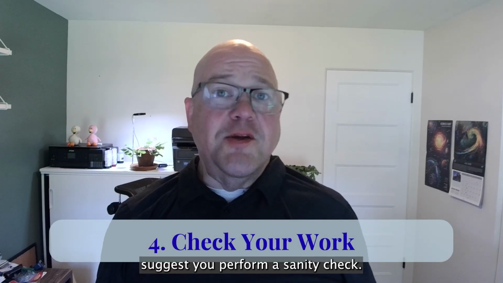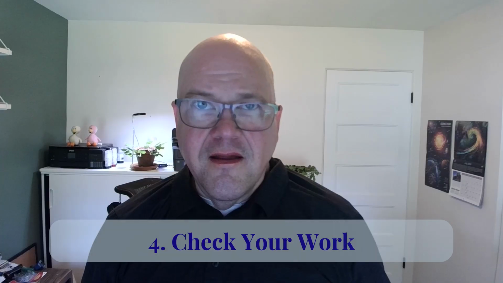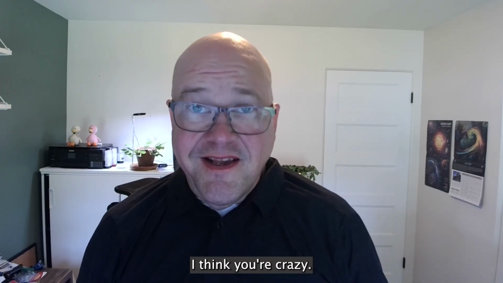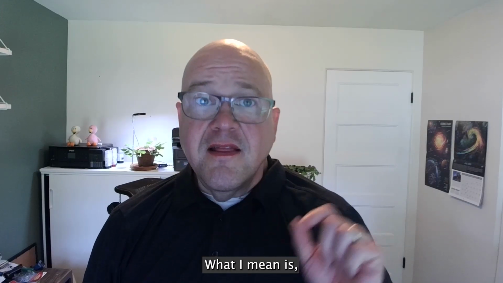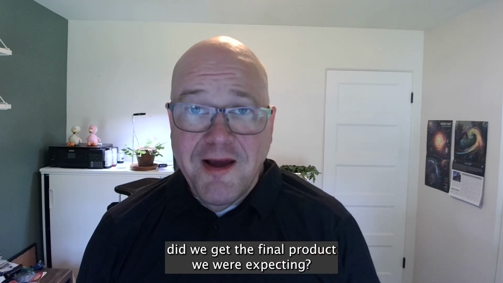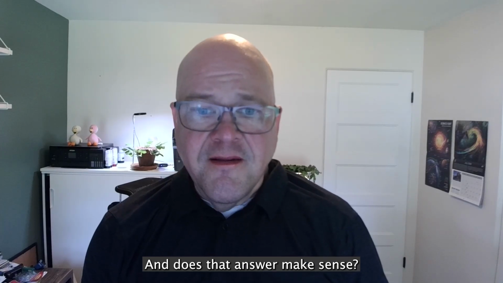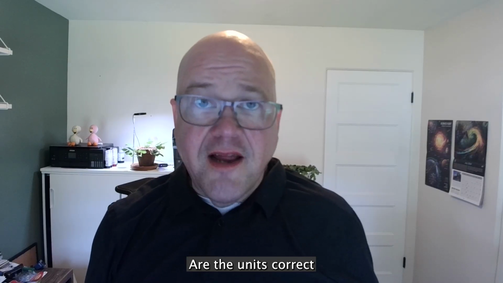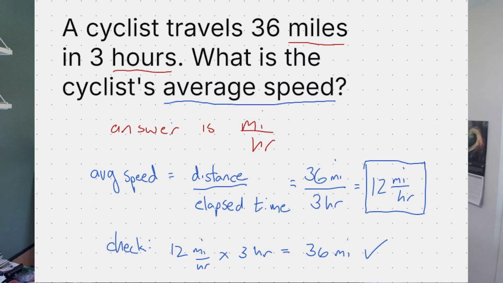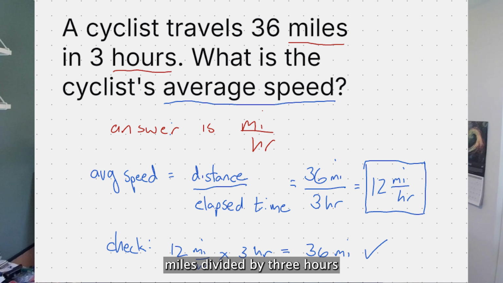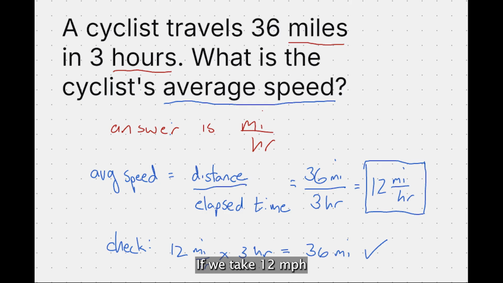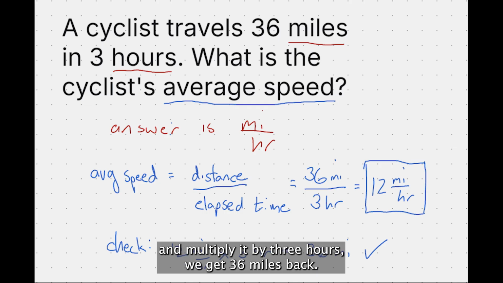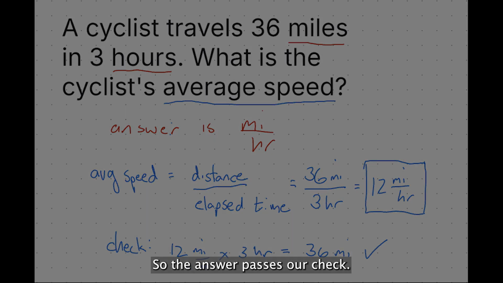Finally, I suggest you perform a sanity check. No, I don't mean that I think you're crazy. What I mean is, did we get the final product we were expecting? And does that answer make sense? Are the units correct based on our prediction? In this example, 36 miles divided by 3 hours gives us 12 miles per hour. If we take 12 miles per hour and multiply by 3, we get 36 miles back. So the answer passes our check.